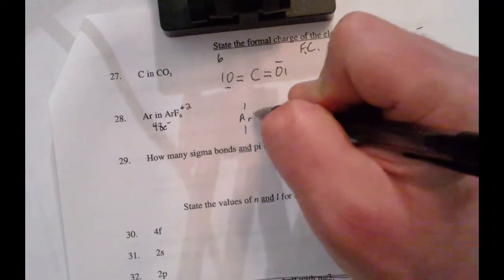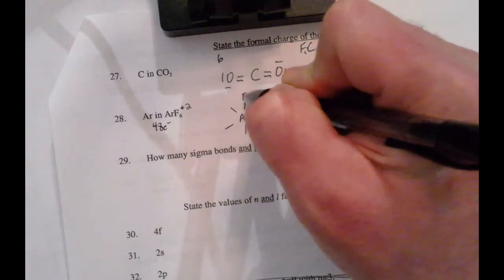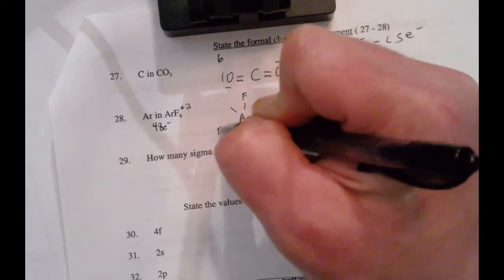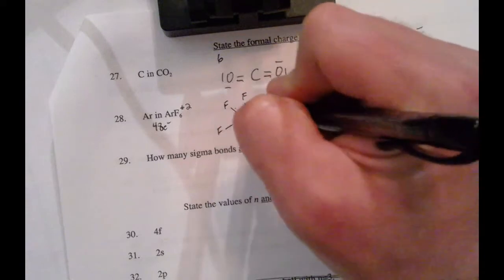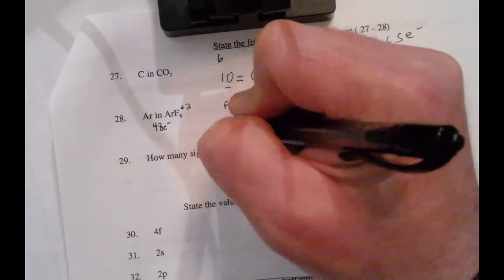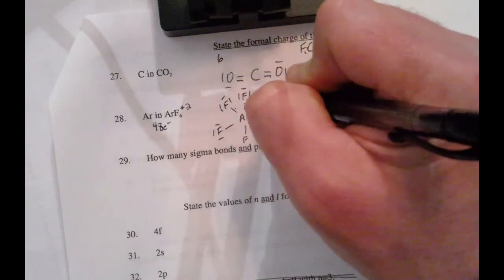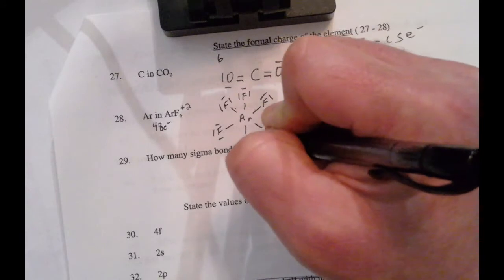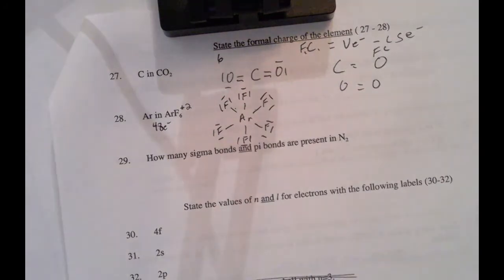And basically we're looking at an octahedron here. 1, 2, 3, 4. So there we have 2, 4, 6, 8, 10, 12, 14, 16, 18, 20, 22, 24, 26, 28, 30, 32, 34, 36, 38, 40, 42, 44, 46, 48. So there is our structure.